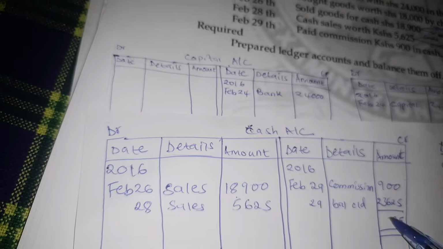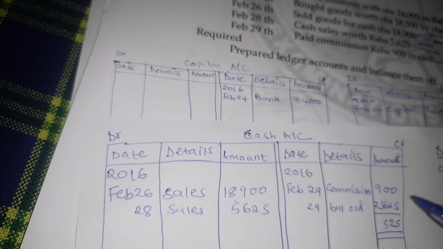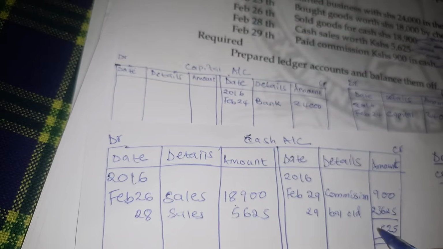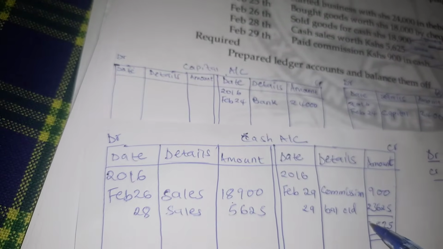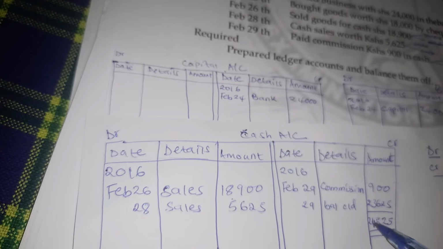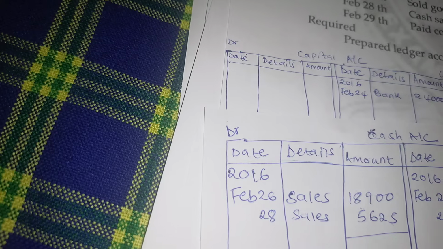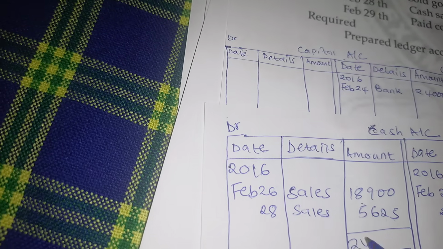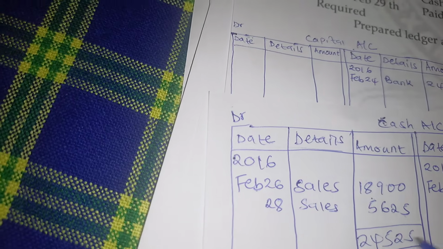9 plus 6 is 15. I carry 1 to give us 4 and 2. This other side, we do the same to give us 24,525.